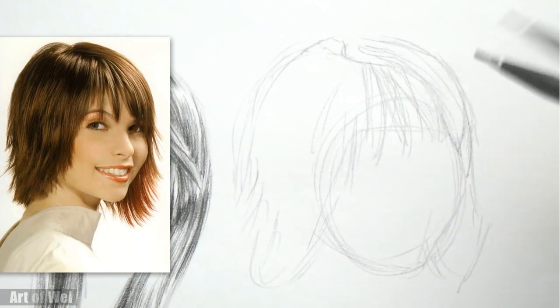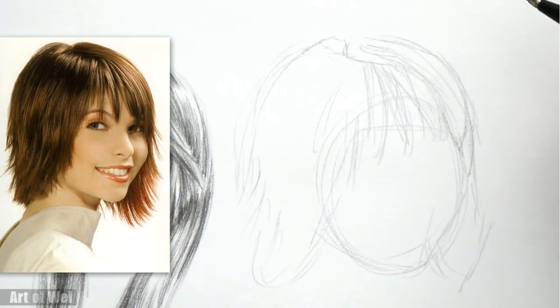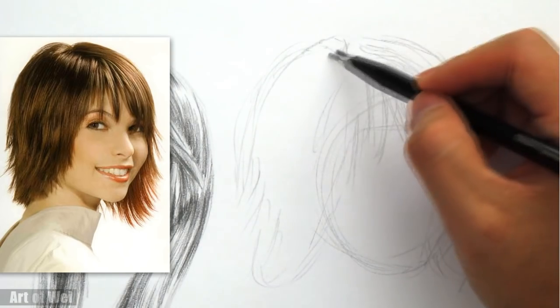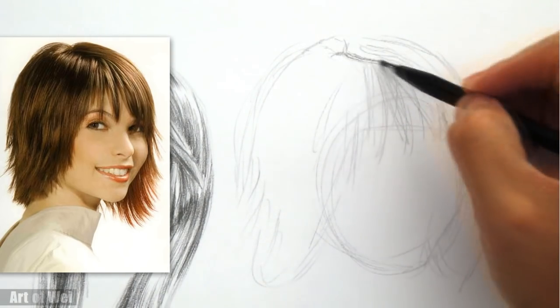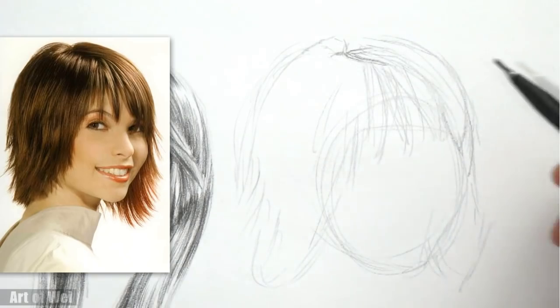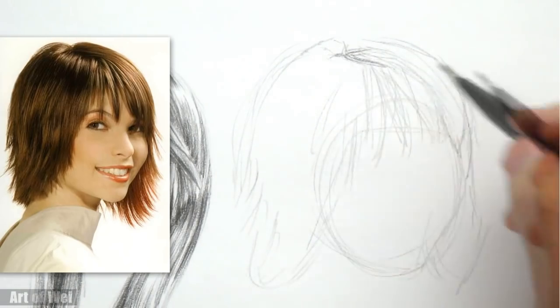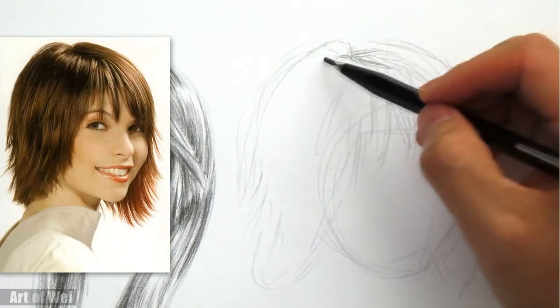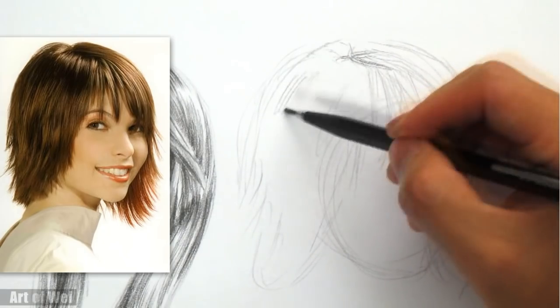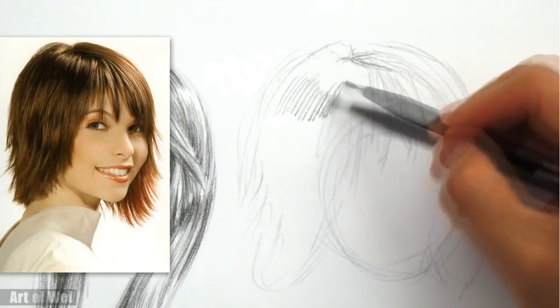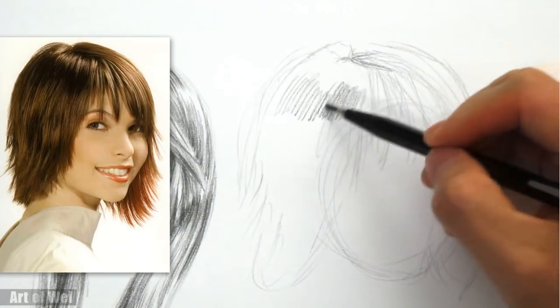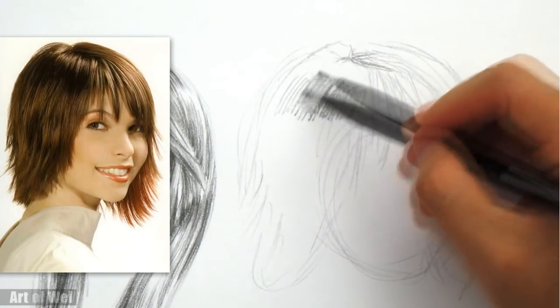Okay, I know it's hard to see, but let's just go ahead and shade it. So let's see, there's a line right here, right? Because the hair's folding over here. All right, so here, I'm gonna start on this big clump right here. Maybe I should have drawn it a little bit smaller. So right here is dark, right?